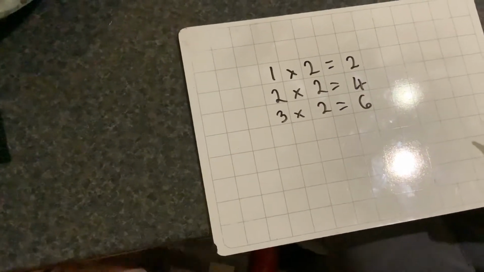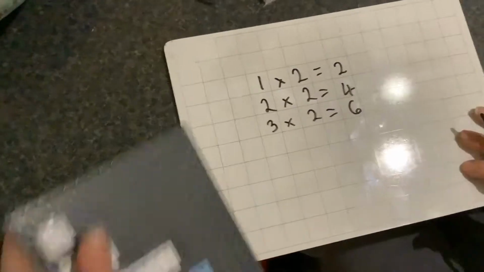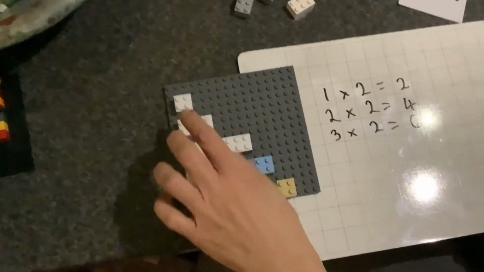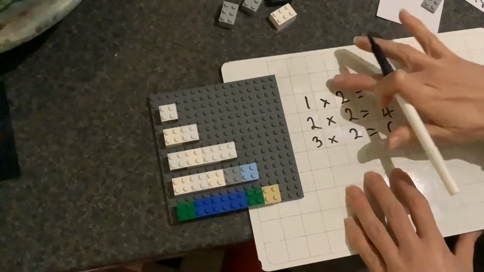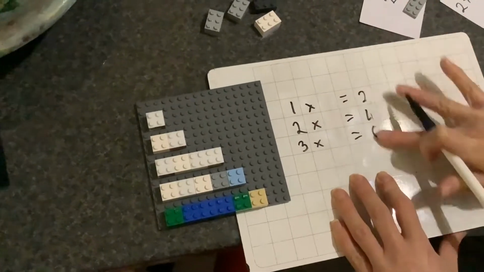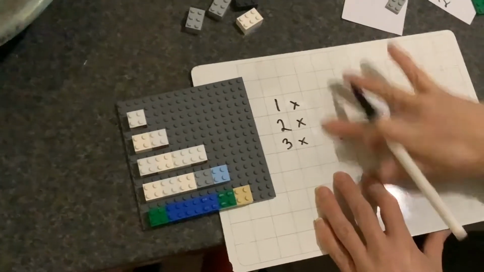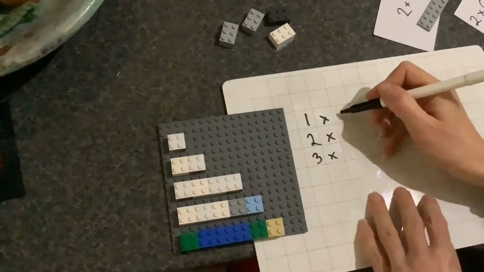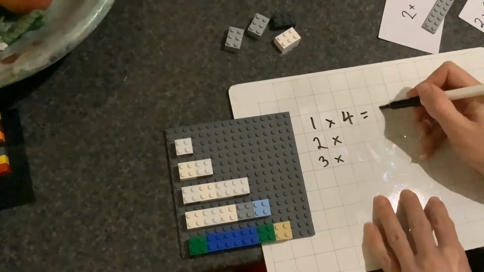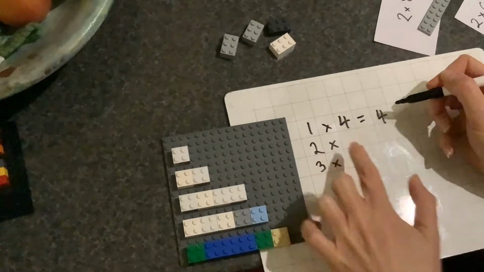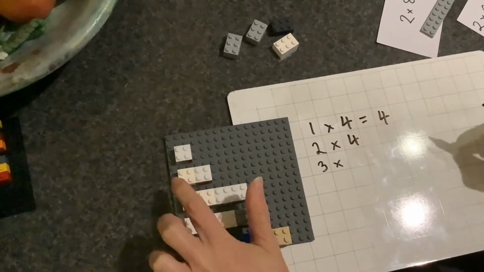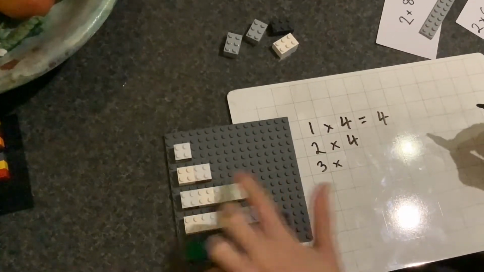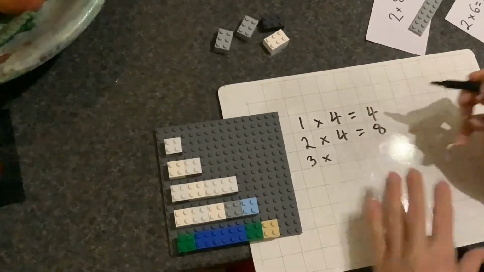How about different times tables then? Well, I had a look and I found some of these pieces with 4. So let's see if we can have a go at using some Lego bricks to do our 4 times table. That shows 1 times 4 is 4, and then we've got 2 times 4. Well, you can count them if you're not sure. 1, 2, 3, 4, 5, 6, 7, 8.